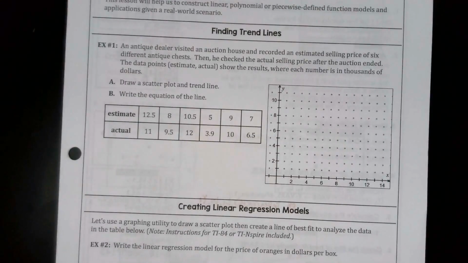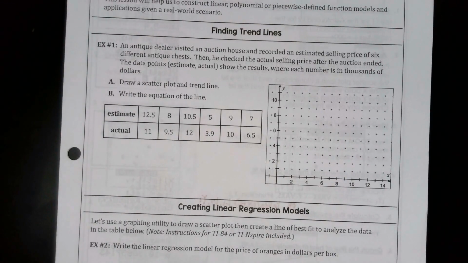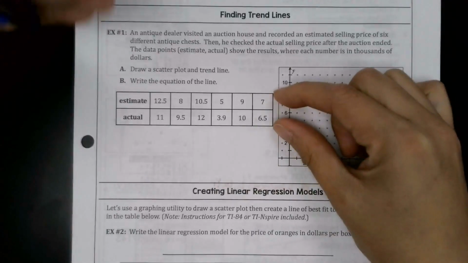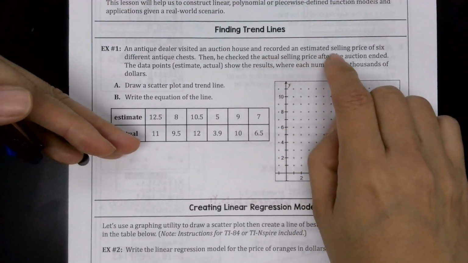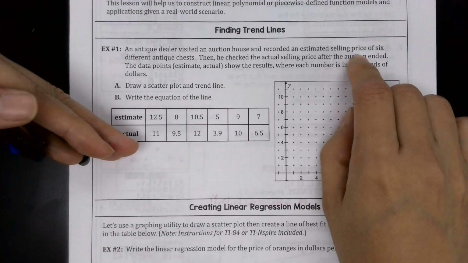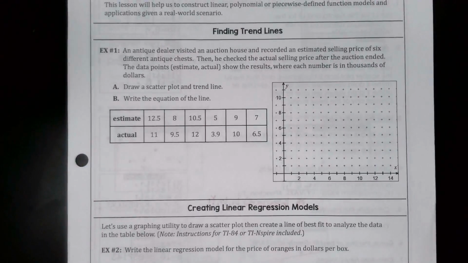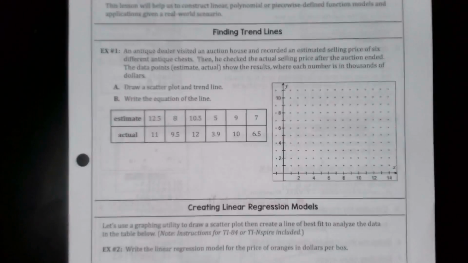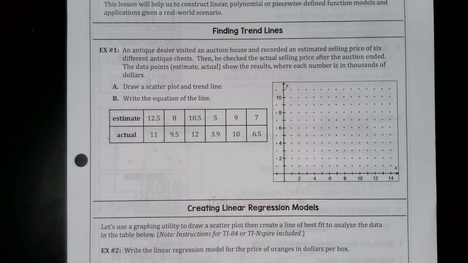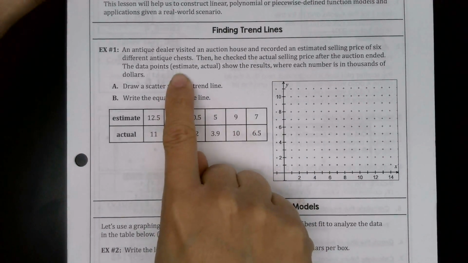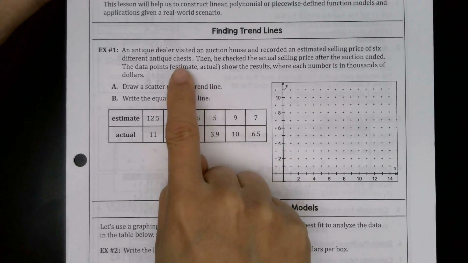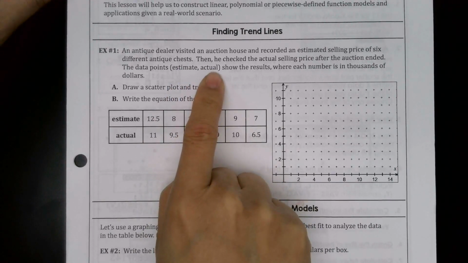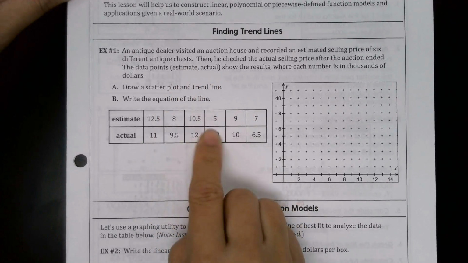So what is it? Just a summary of what we're doing today. You're going to be given a data set. Okay, so for example, this one. An antique dealer visited an auction house and recorded the estimated selling price of 6 different antique chests. Then he checked the actual selling price after the auction ended. The data show, so it's a little different, he's using the X value as the estimated data, comma, Y value as the actual. So estimated on the auction and the actual price of it, and then made this table right here.